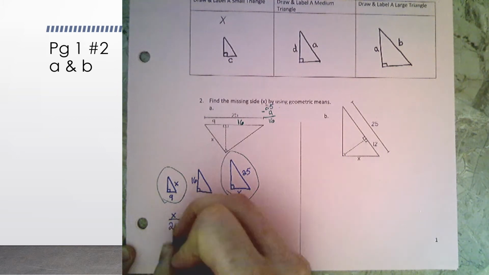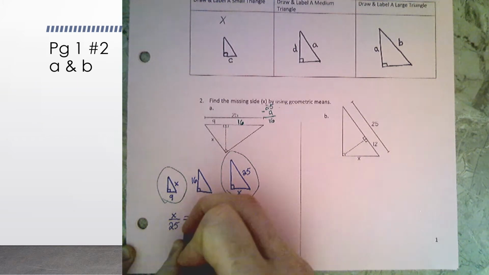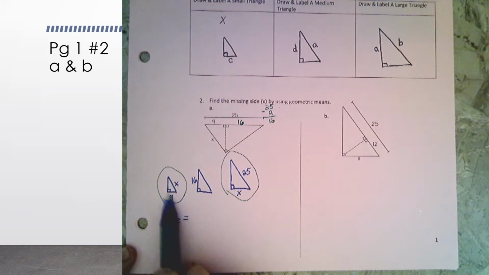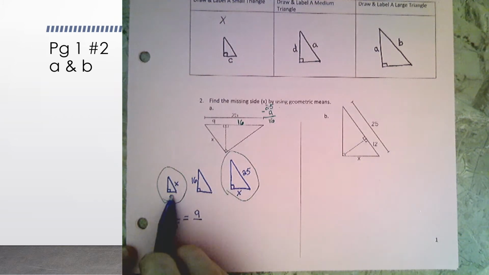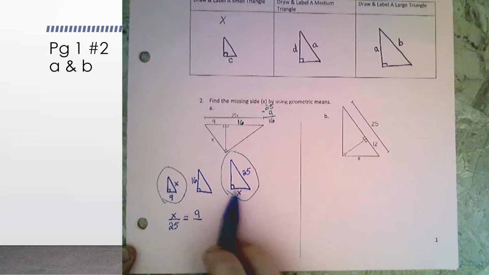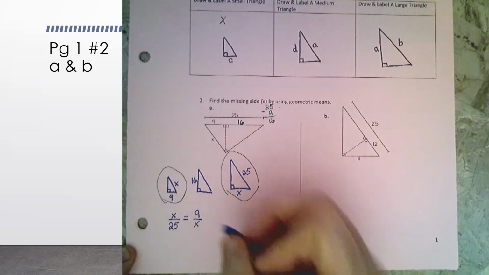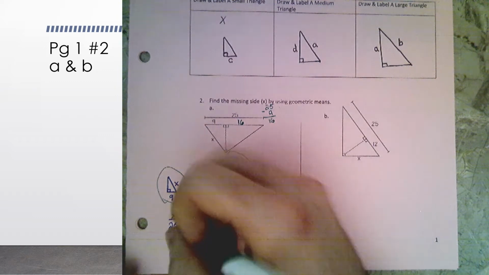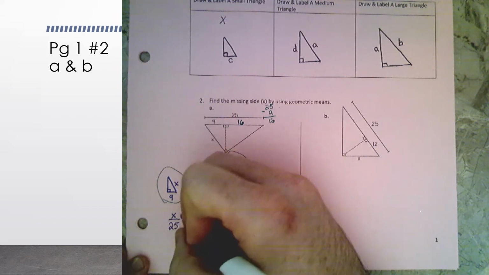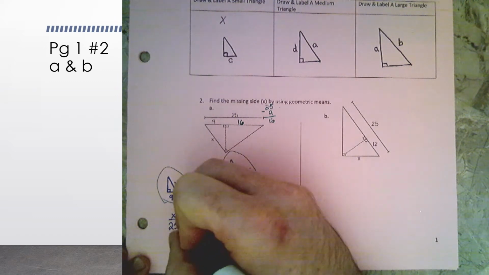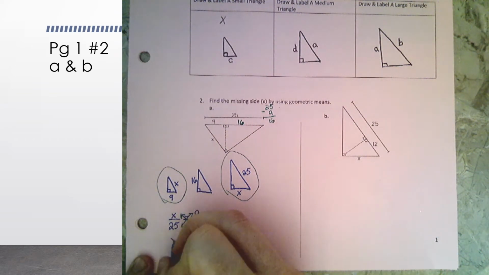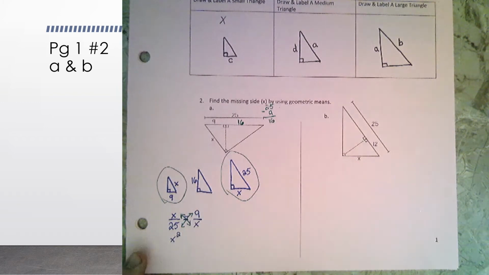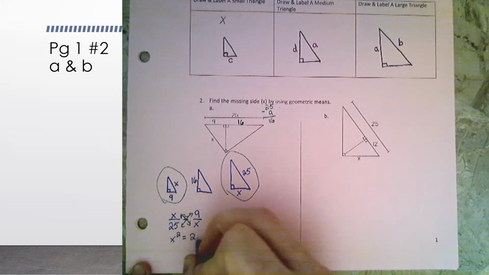So x over 25 equals, now I'm going to look at the short leg here, 9. And the 9 would go with what I don't know here, so it's labeled as x. So now you would do your cross multiplication. And so x times x is x squared. 25 times 9 gets me 225.